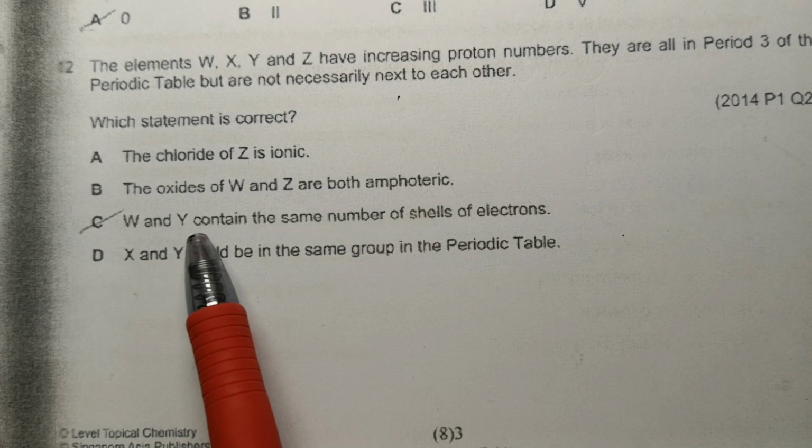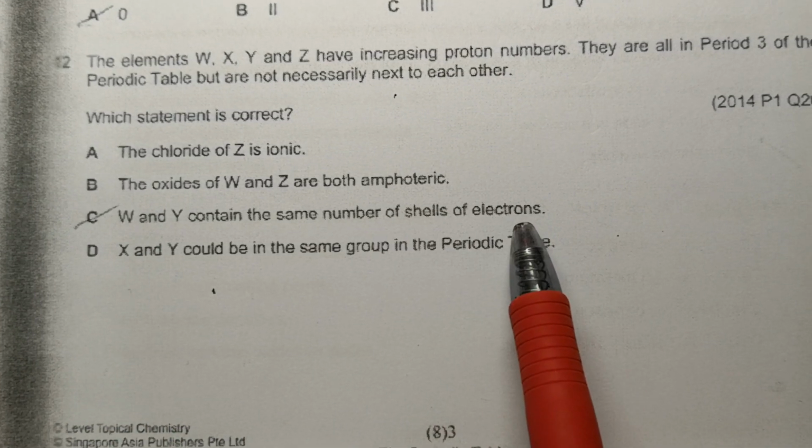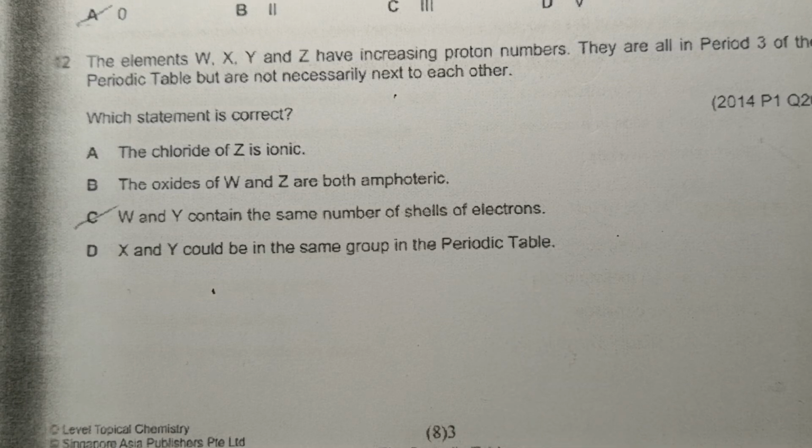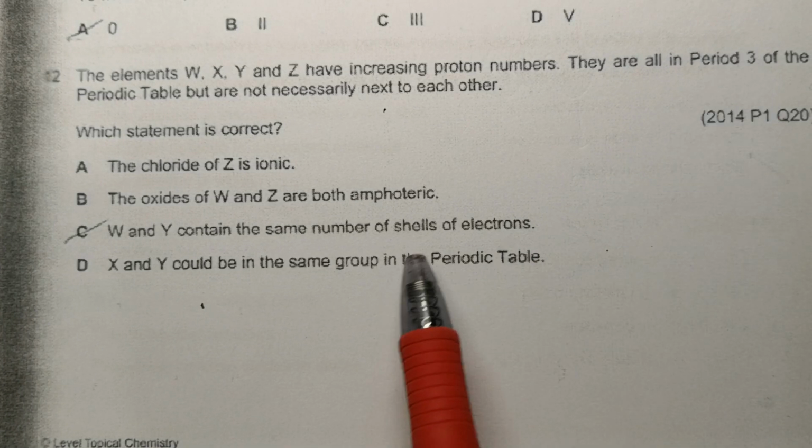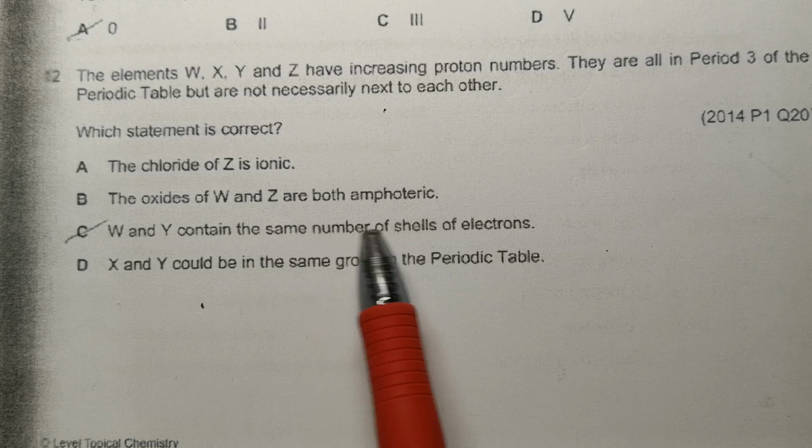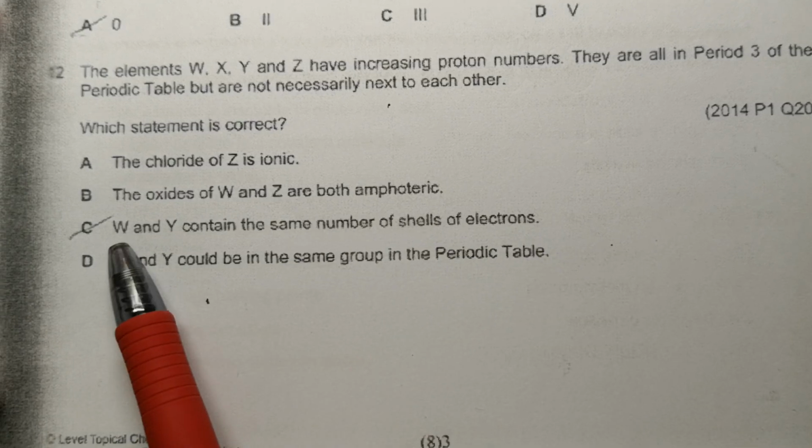C, W and Y contain the same number of shells of electrons. Yeah, correct. Because all of them are in period 3. Period 3 means 3 electron shells. So same number of shells of electrons. That's why the answer is C.